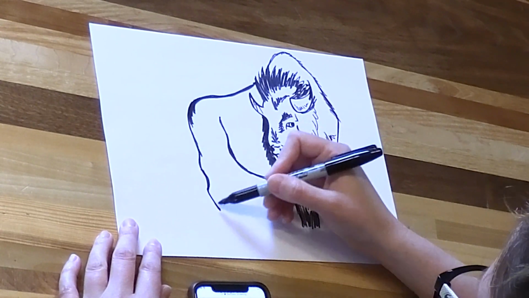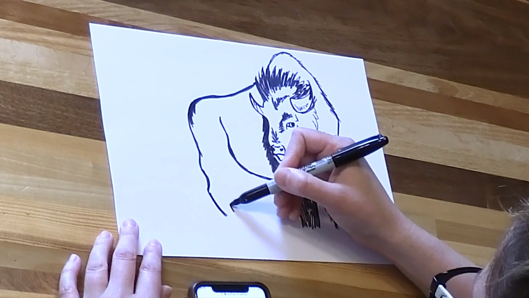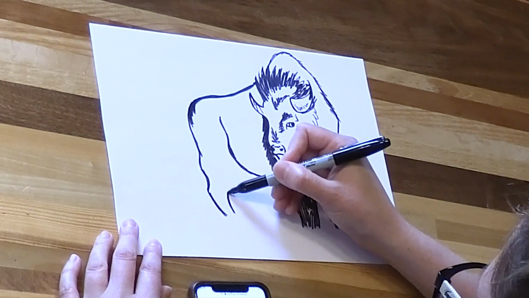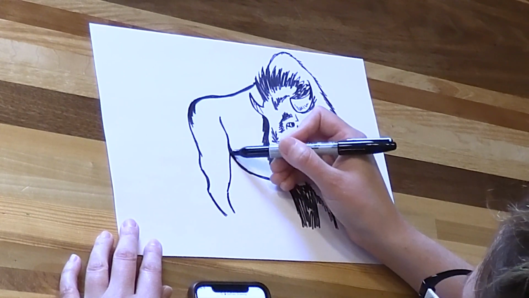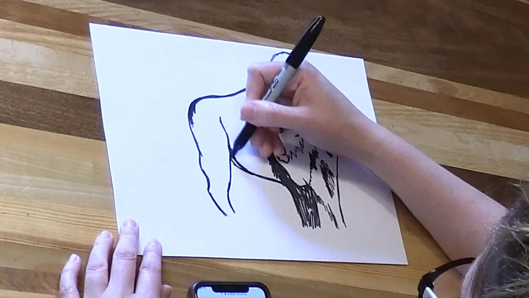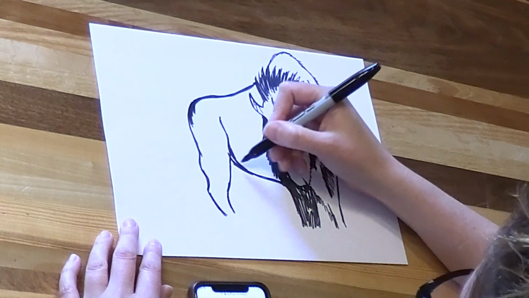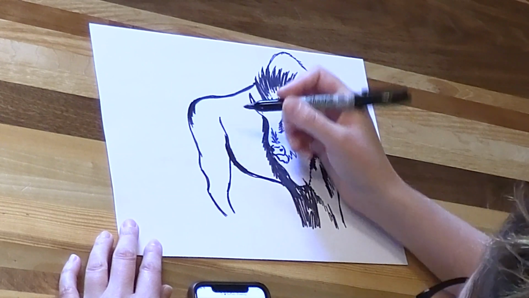Then for the front foot, let's do it a little longer. We're gonna do a sloping line up. It's not gonna be parallel. And then just up to where his tummy is. And I should have probably made my tummy a little bit longer, but that's okay. So we'll go like this and just fix it a little.